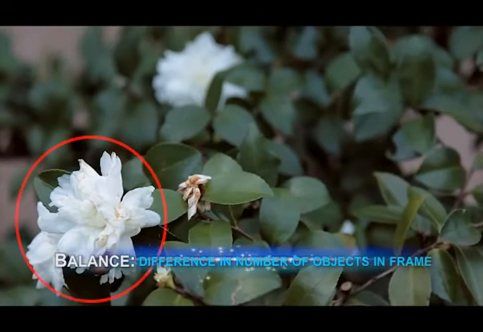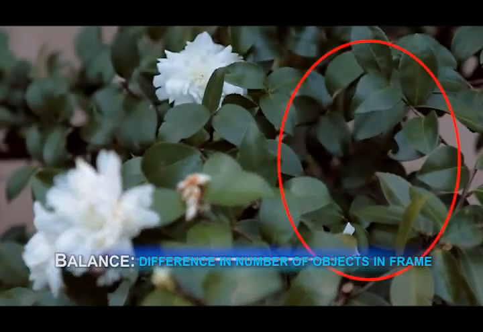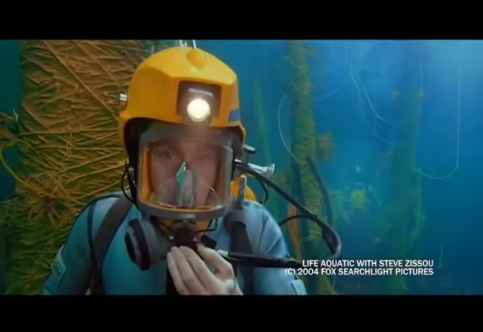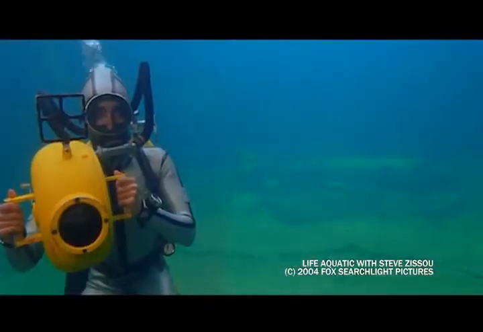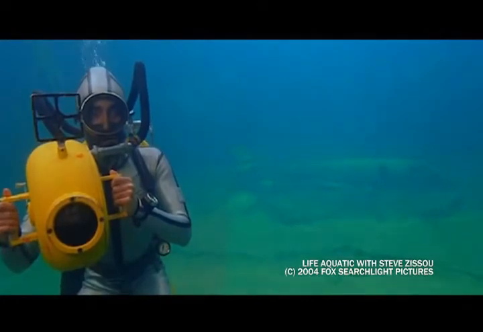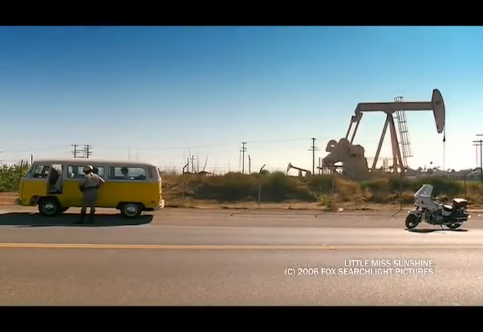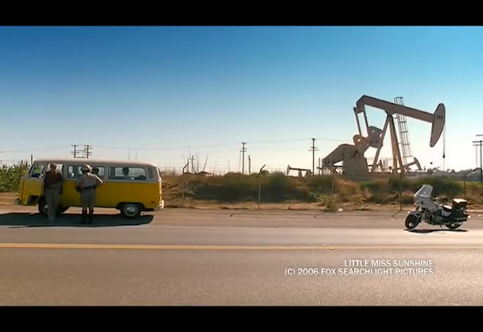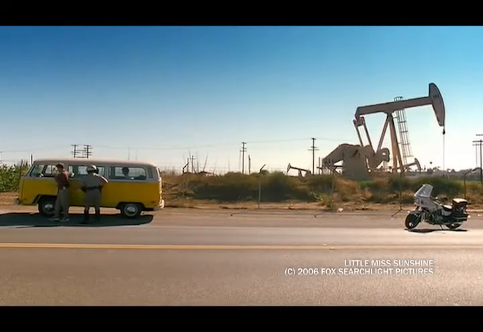Lastly, balance can be used to help your audience feel at ease about a shot. Balance refers to the difference between the amount of objects on one side of the frame compared to the other. If you have a lot of items on one side of the screen, like the scuba diver in The Life Aquatic, without anything to balance the weight on the other side, tension can be introduced. On the other hand, if, like this scene from Little Miss Sunshine, you keep the objects on both sides of the screen balanced, you can give your video not only a formal appearance, but also put your audience at ease.